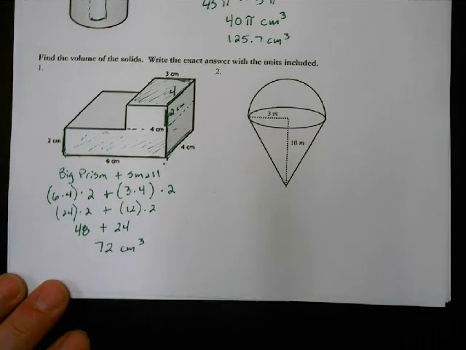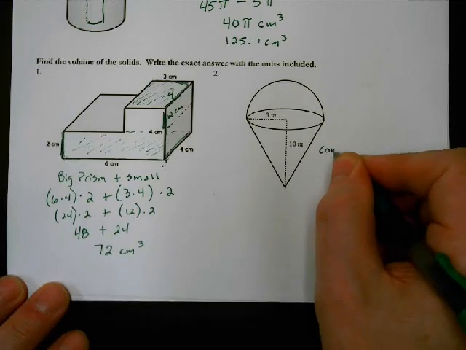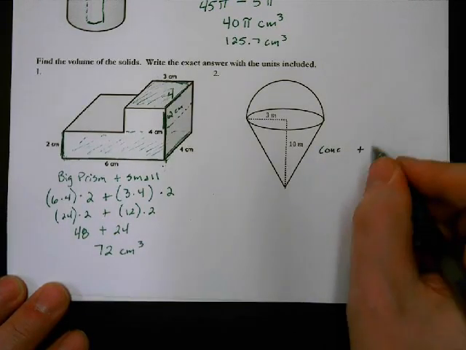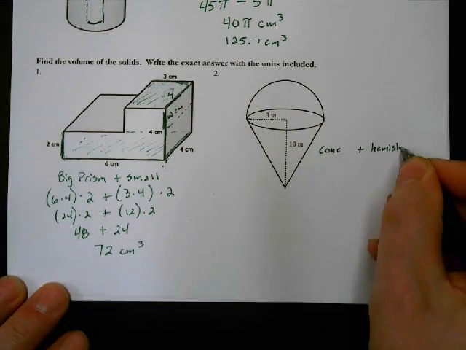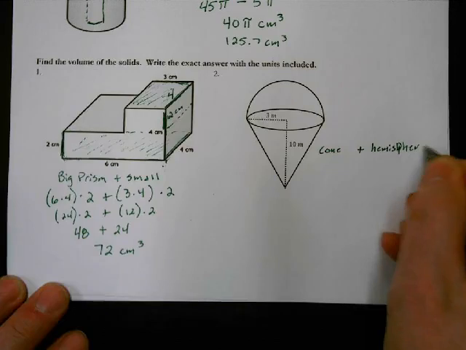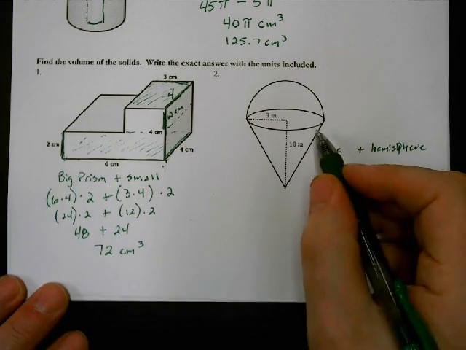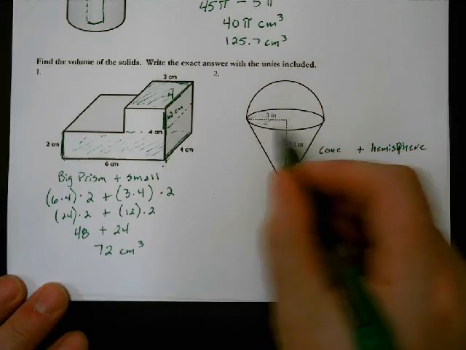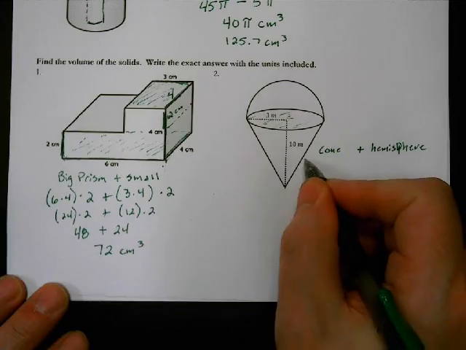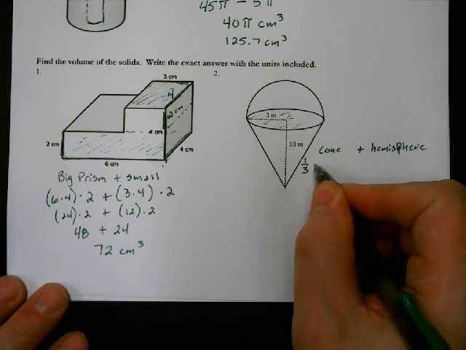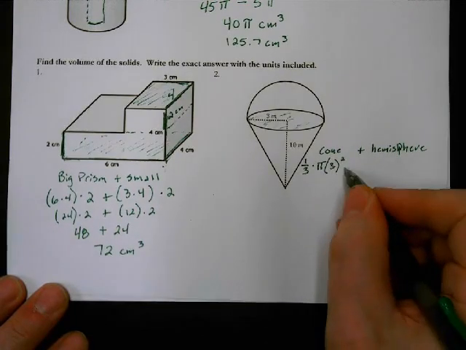Next one, we're going to take the cone plus the hemisphere. I can't spell. Yeah, there we go. Sorry. Okay, so the cone, we've got the base is the circle, so that's going to be pi r squared, but it's a cone, so we have to do 1/3. 1/3 pi r squared, r is 3, times the height, and the height is right here, it's 10.